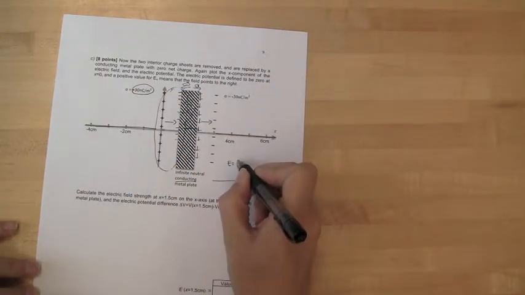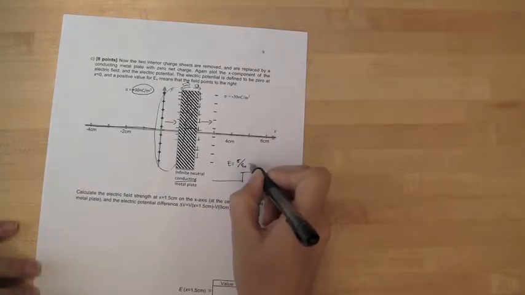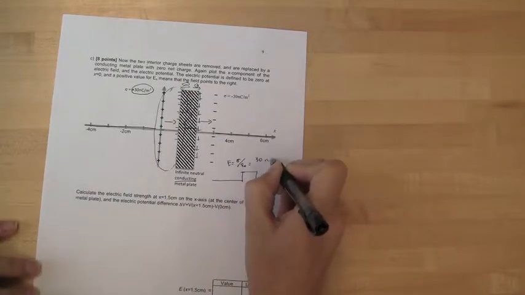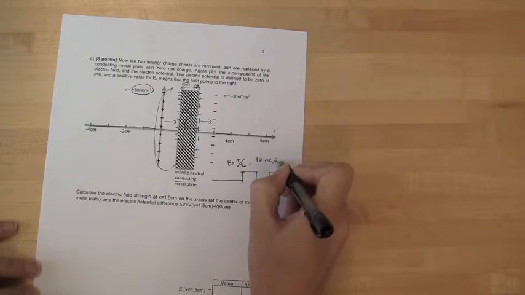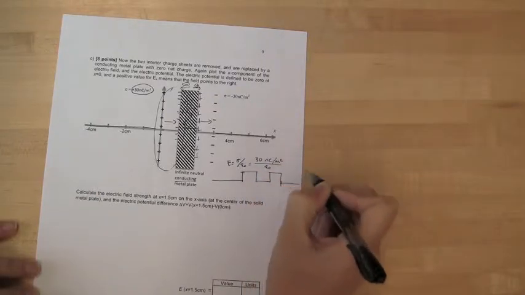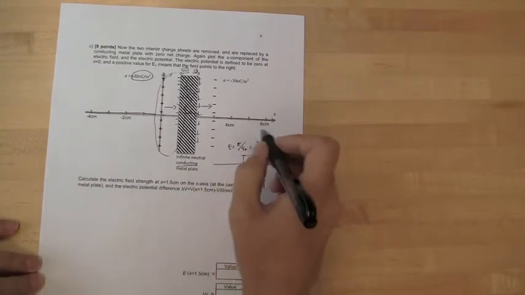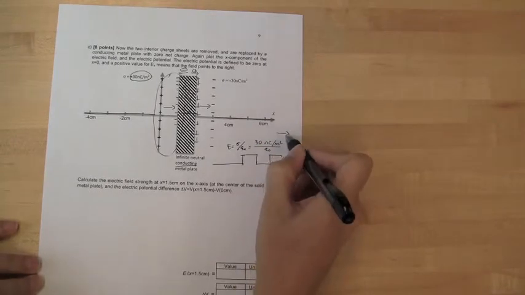So E equals sigma over epsilon naught, which is 30 nanocoulombs per meter squared over epsilon naught, and this is pointing to the right.